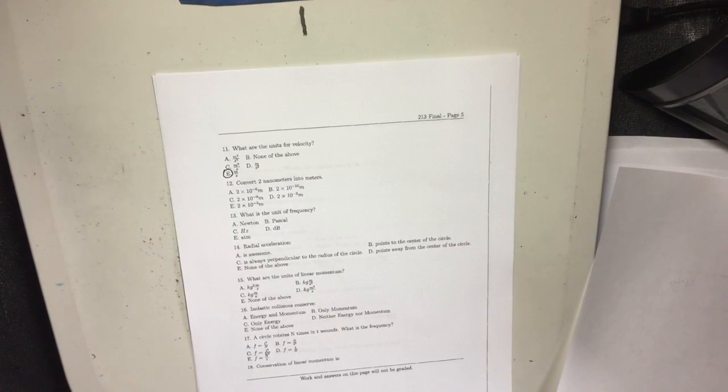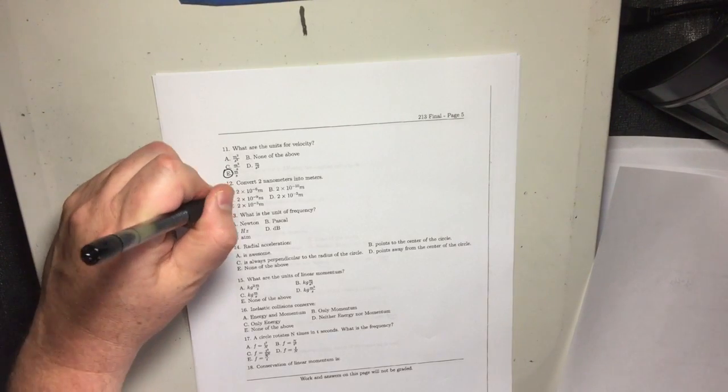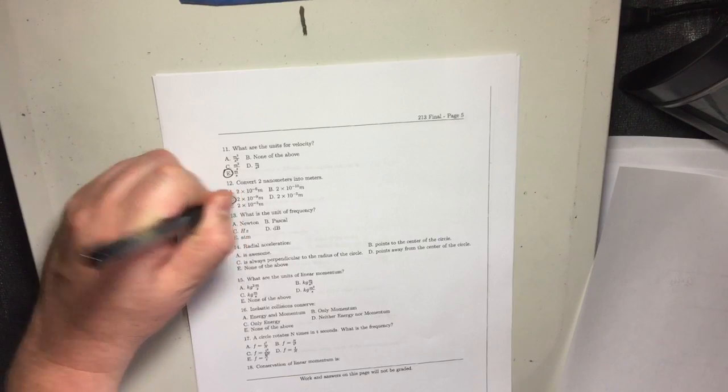Probably one of the things that will be, well, not probably, it will be tested. Know your units. Know how to manipulate them. Know how to move from one to another. It will be tested. Nanometers to meters. 2 nanometers to meters. Nano is negative 9.